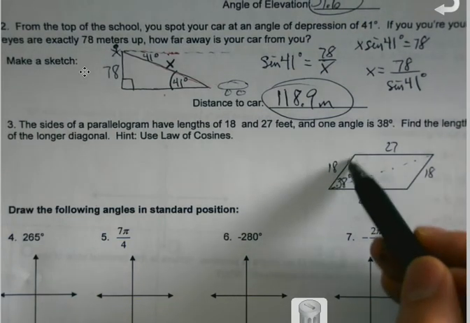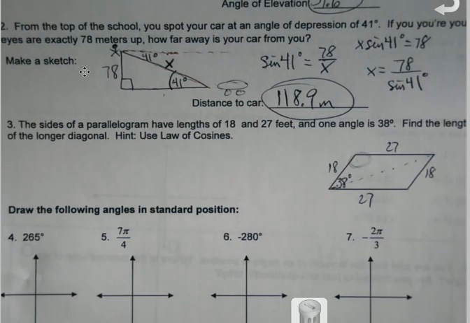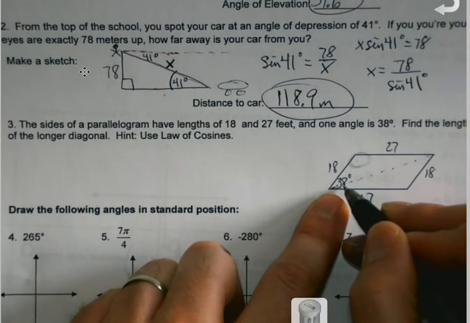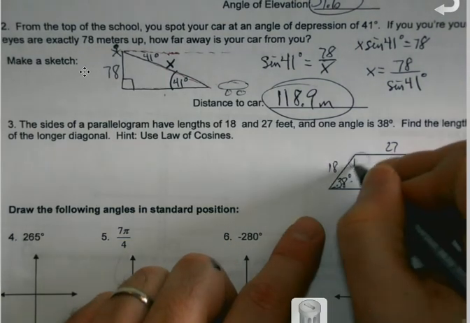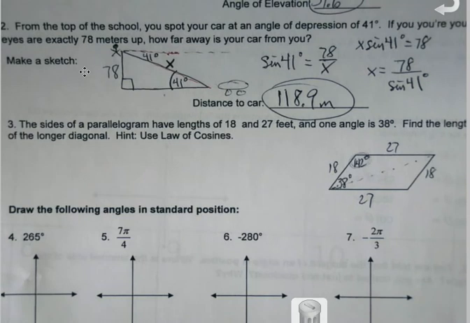Any ideas on how to figure out what this angle is? 180 minus 38. Perfect. Okay, they're supplementary. So I'm going to take 180 minus the angle I have here, the 38. And I find out that obtuse angle hanging out up there is 142. That's what I'm going to use.